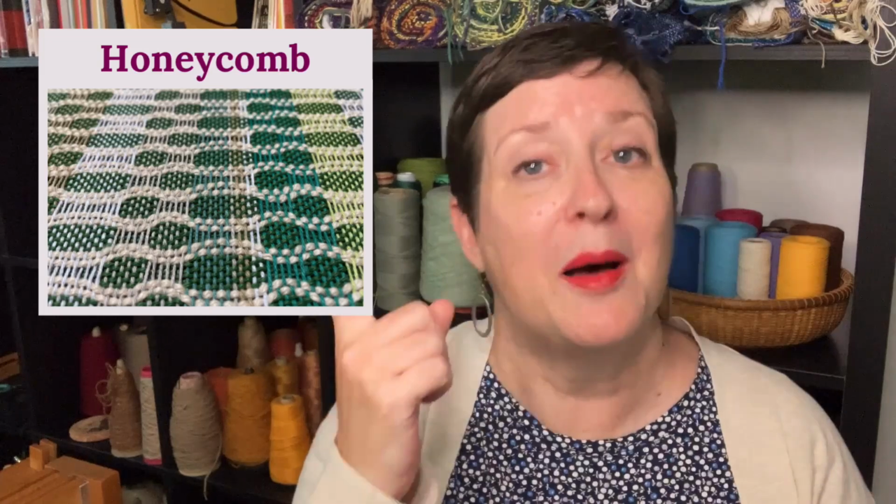But to get that effect, you need 2 shuttles. You need a background shuttle and you need a pattern shuttle. And those are going to be different sizes and they have very different functions to create that cool honeycomb effect. It's a lot of fun. So that is my list of 2 shuttle weaving patterns.